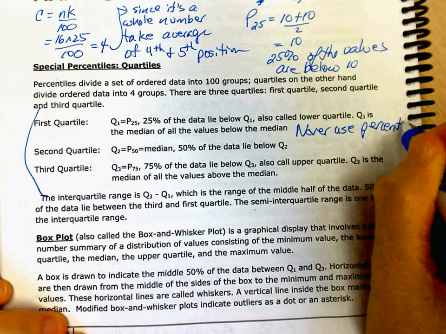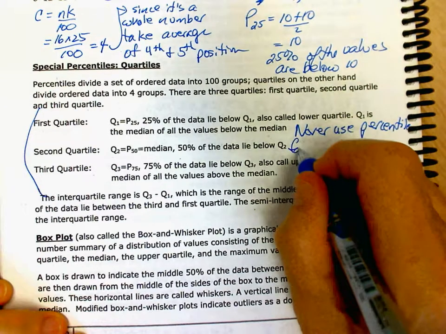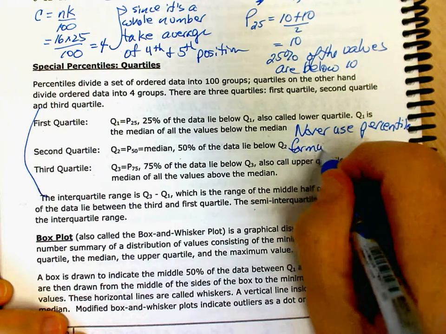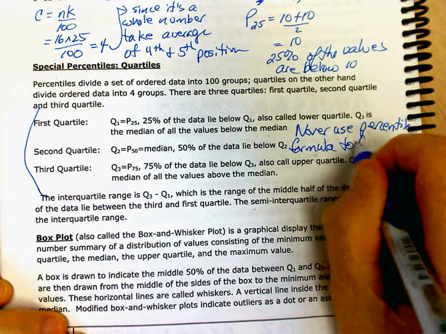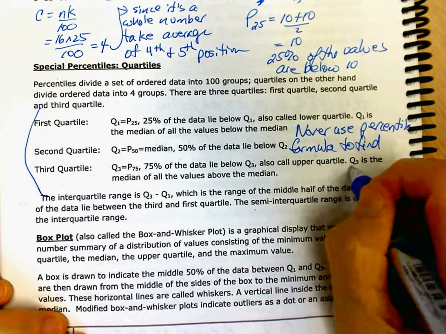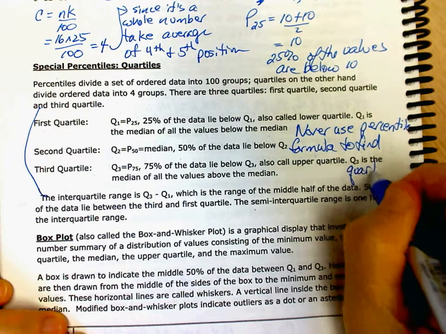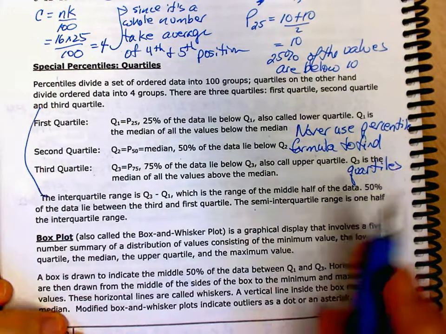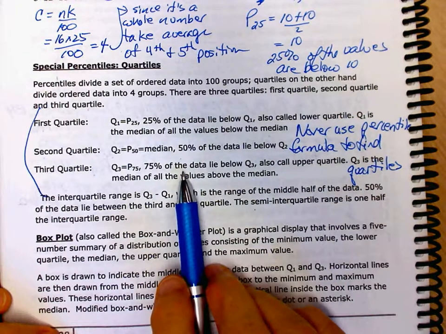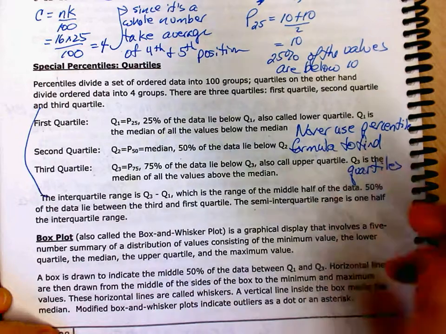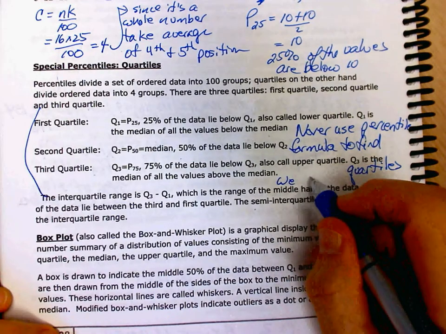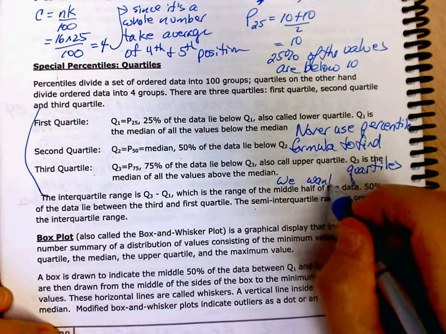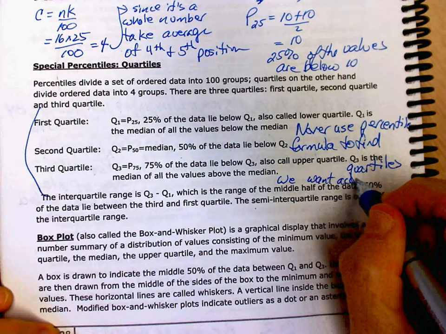The reason is the percentile formula is not accurate. We want accurate quartiles.